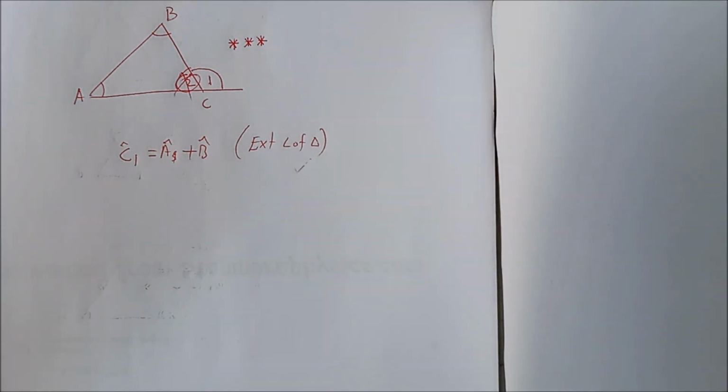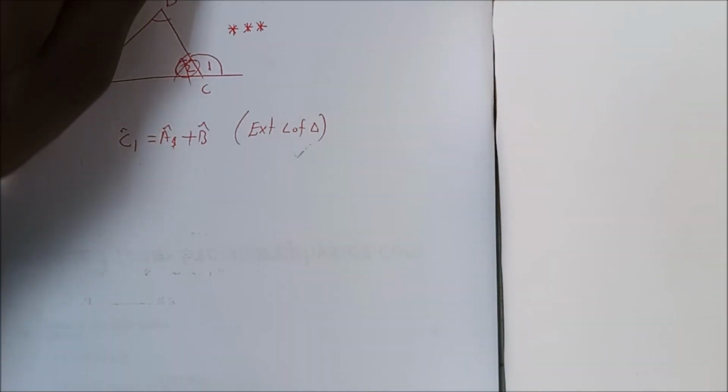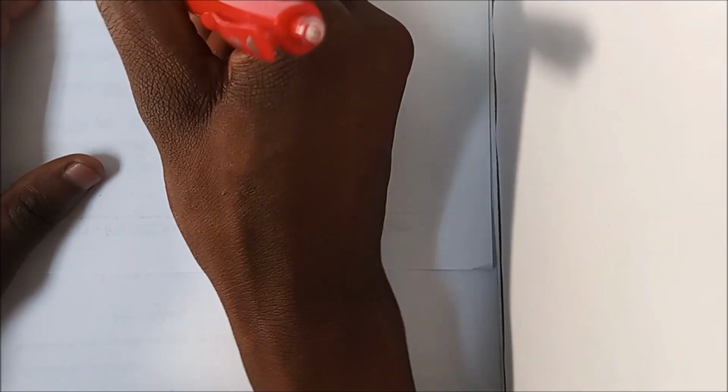I'm just showing you basic concepts or basic theorems that you need to master when you take a course in Euclidean geometry. So now, another part, we know straight line, and then we have straight line. So I'm going to be fast on these ones because I think most of you will be bored now.